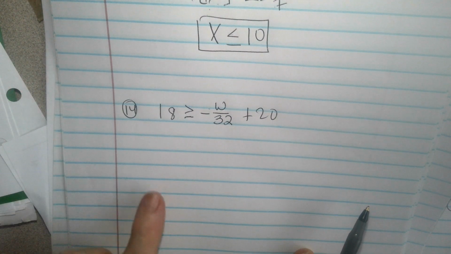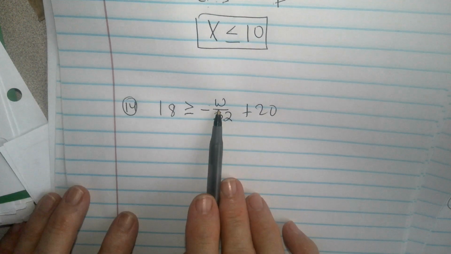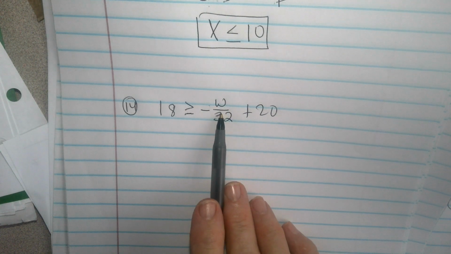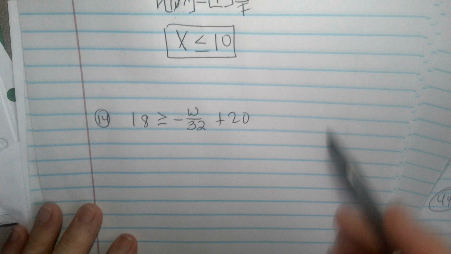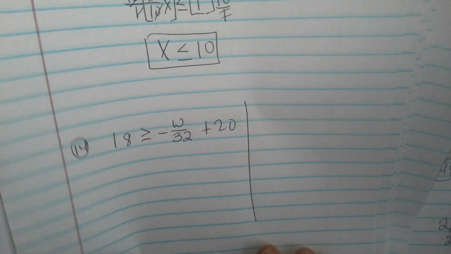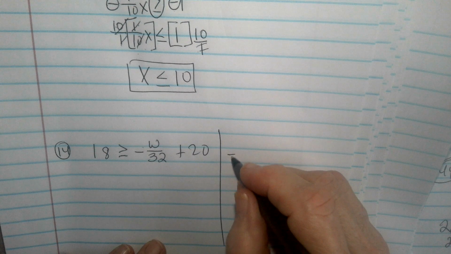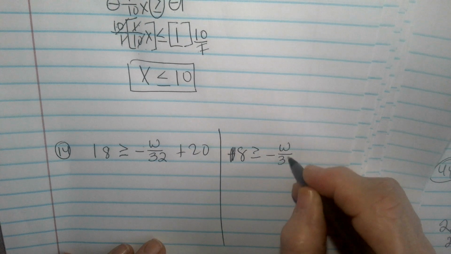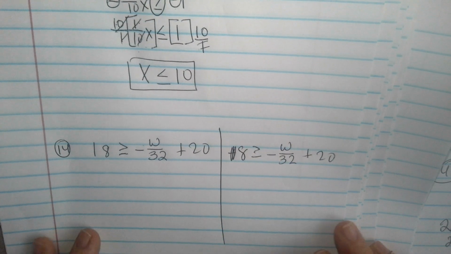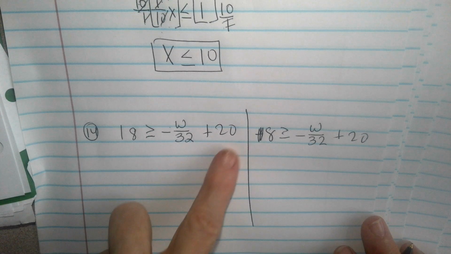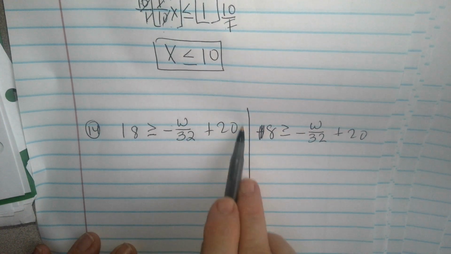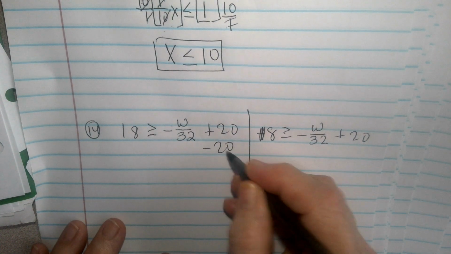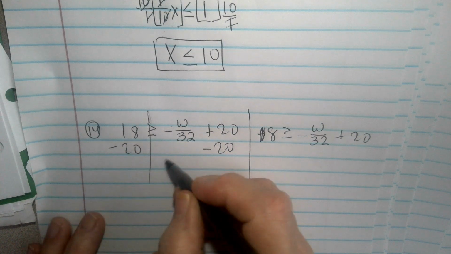So you should be writing this down. Forget where it is right now. Right now it's on the right side, and I can keep it here. There's actually 2 ways to do this, and I'm going to let you do it either way. So I'm going to rewrite this right here. This is 18 is greater than or equal to, because I have my own preferred way, but you might not like that way. So the typical way is you're going to get rid of this positive 20. How would I get rid of the positive 20? Negative. So negative 20, negative 20.